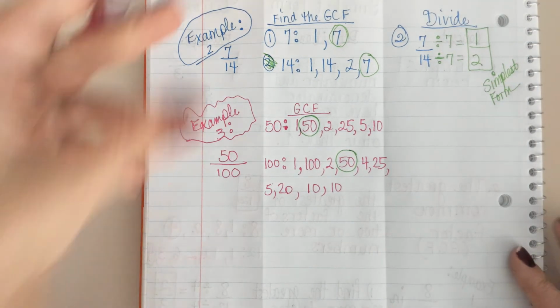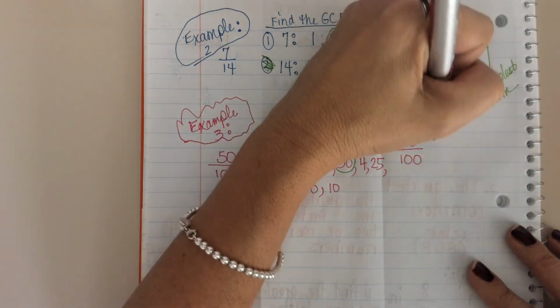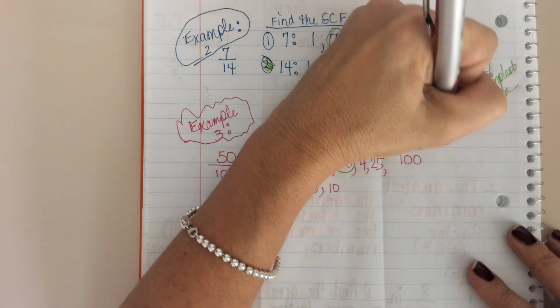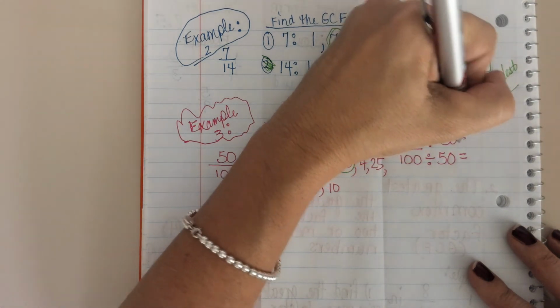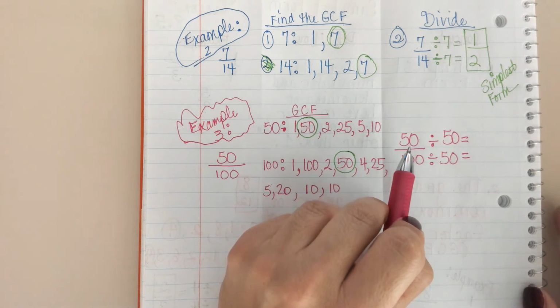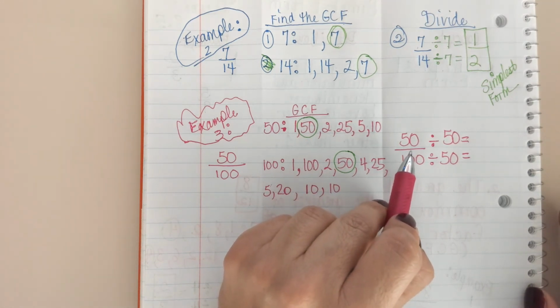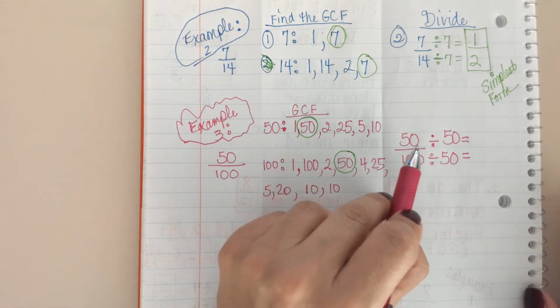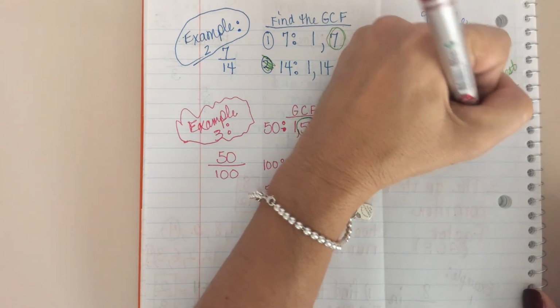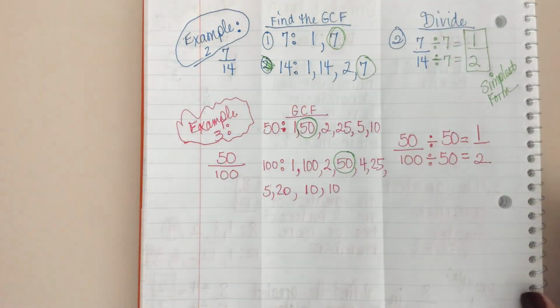Okay, so now what you do is you divide 50 hundredths by 50 in the numerator, divide by 50 in the denominator. This has a name that I kind of forgot, I think it's the division property of 1 or the identity property of division. 50 divided by 50 is 1. 100 divided by 50 is 2.